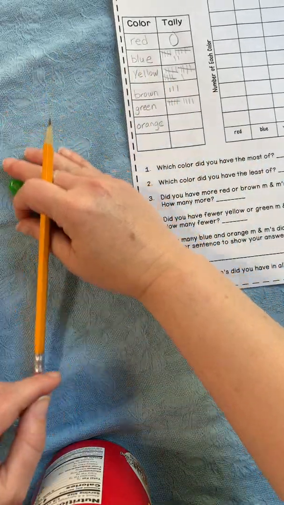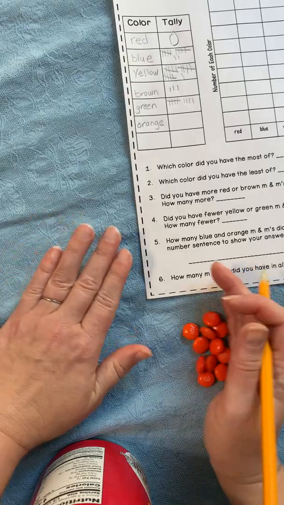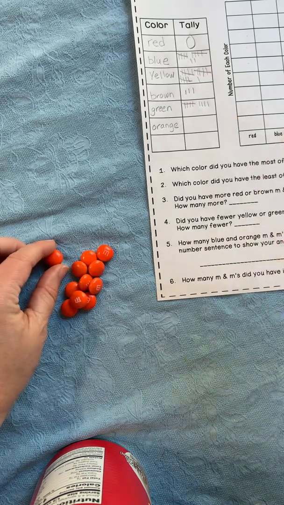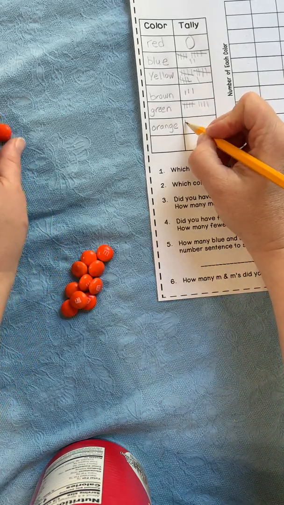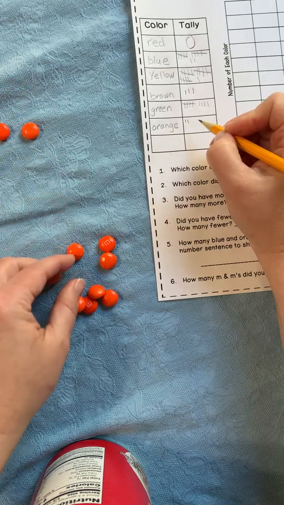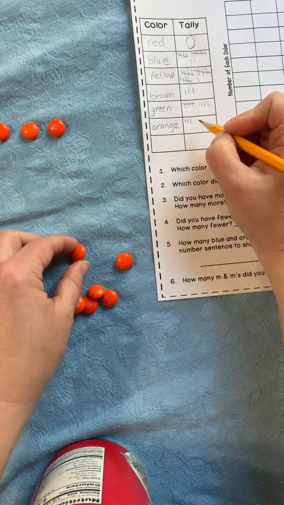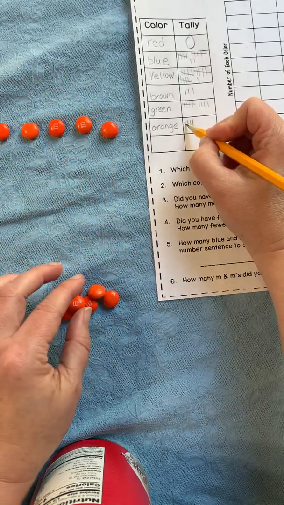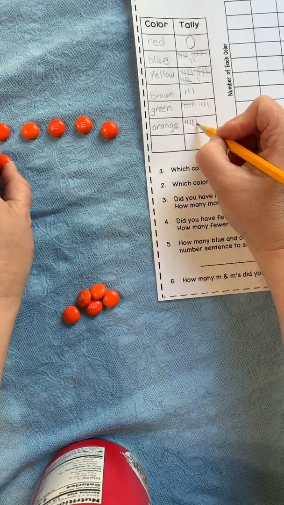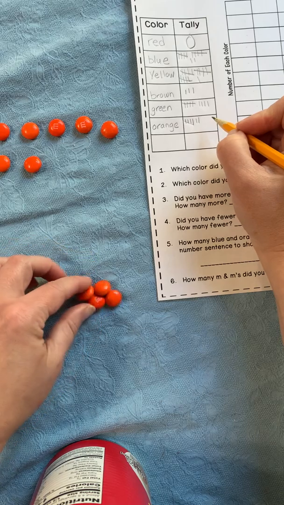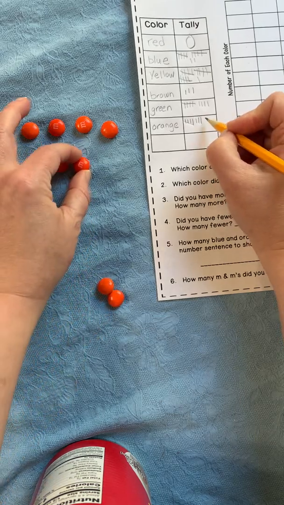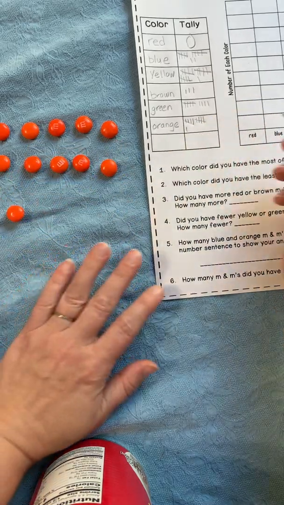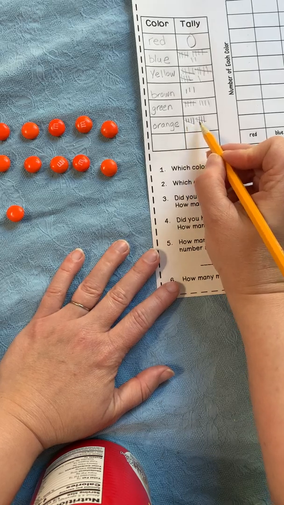And now we have orange. And again, you can tally it either way it feels better for you. So we can do it one by one here. 1, 2, 3, 4, 5. Oops. 1, 2, 3, 4, 5, 1. So it looks like 5, 10, 11.